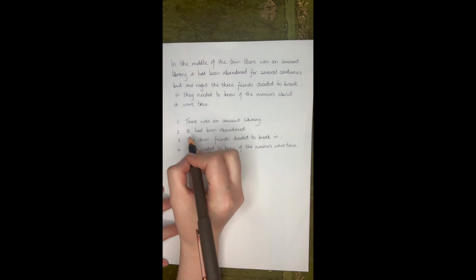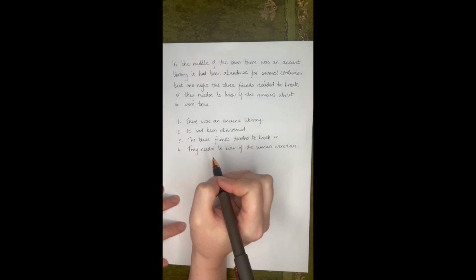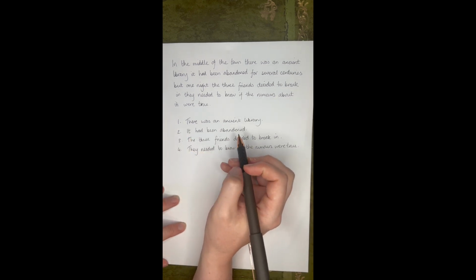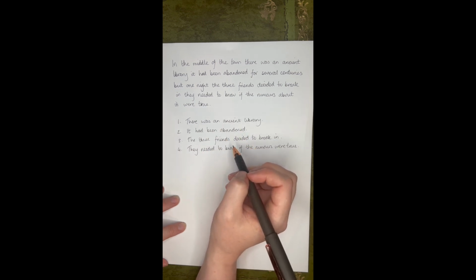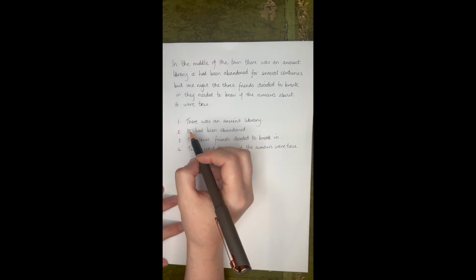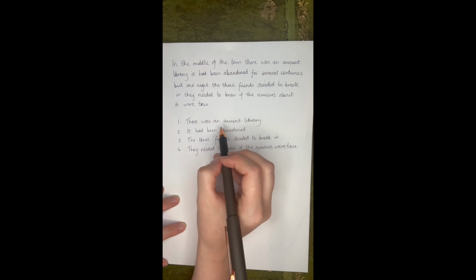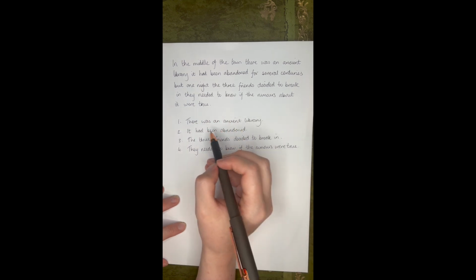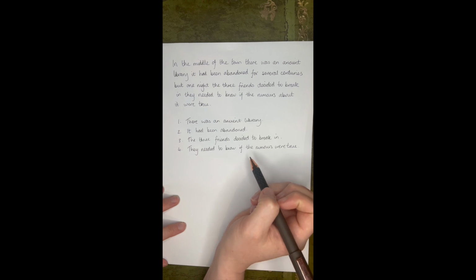So what I have here are 4 main clauses, and I know these are main clauses because all of them contain a verb, all of them contain a subject, and all of them contain a complete idea. So these could all be standalone sentences on their own.